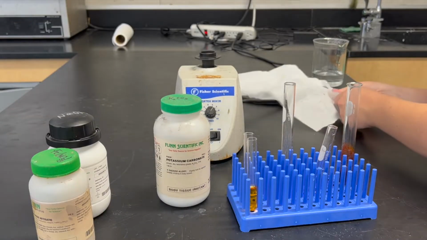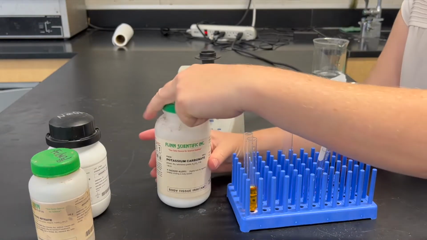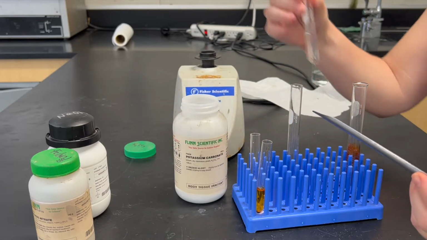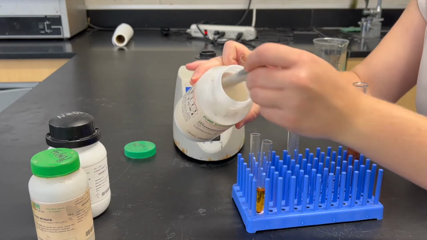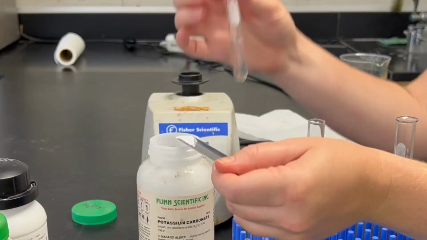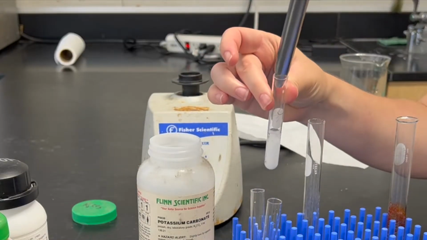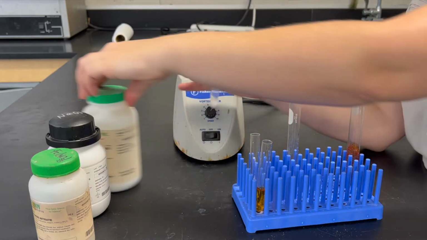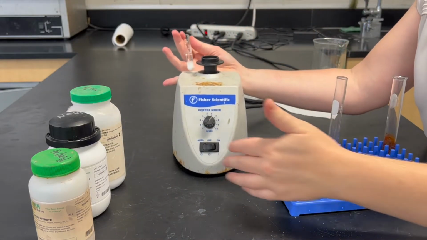So now I'm going to take potassium carbonate and I'm going to put that into this one. It has water in it. Okay. Cap up my salt. And again, vortex.